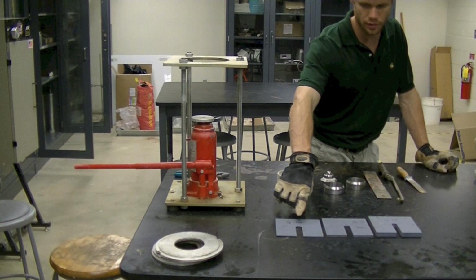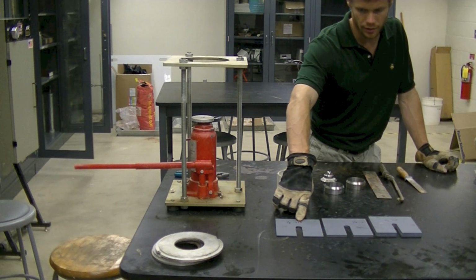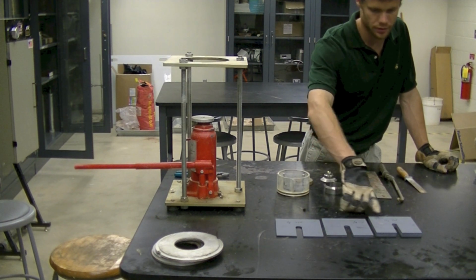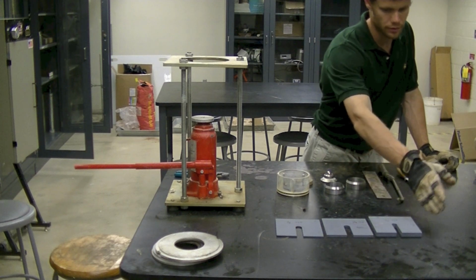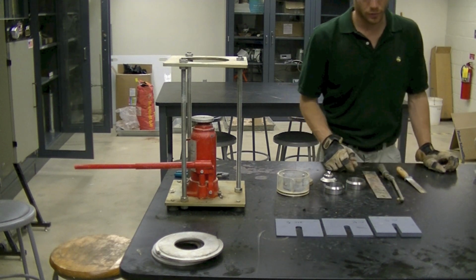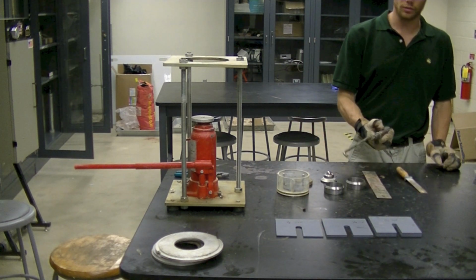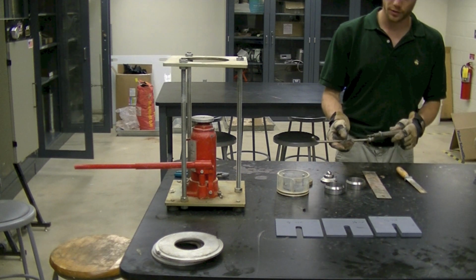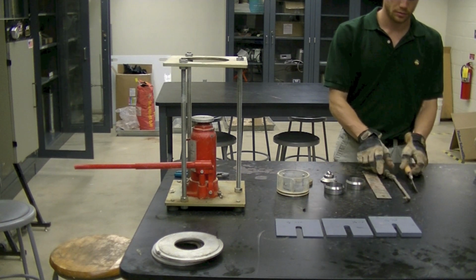The tools used for the test are shown here. Loading discs or weights to produce axial stresses. The loads will proceed in an increasing manner, they are just not shown here. Next, wire saw, cutting knife, and straight edge for sample cutting.